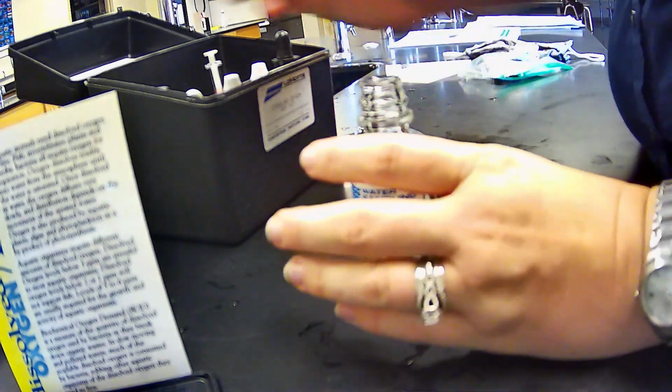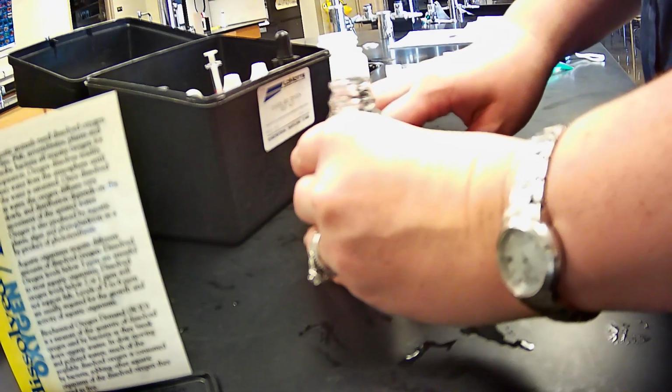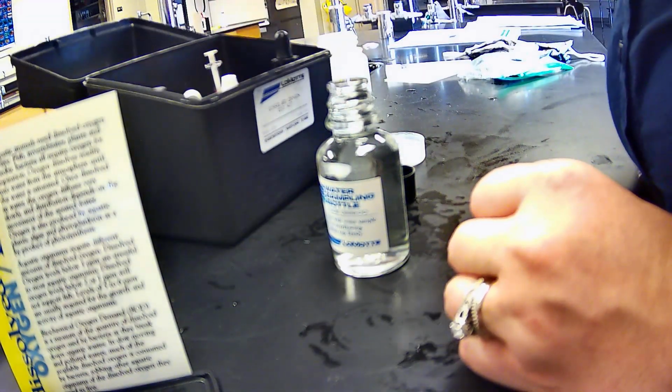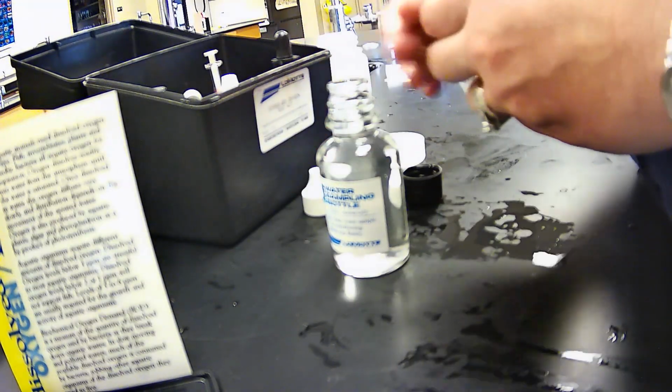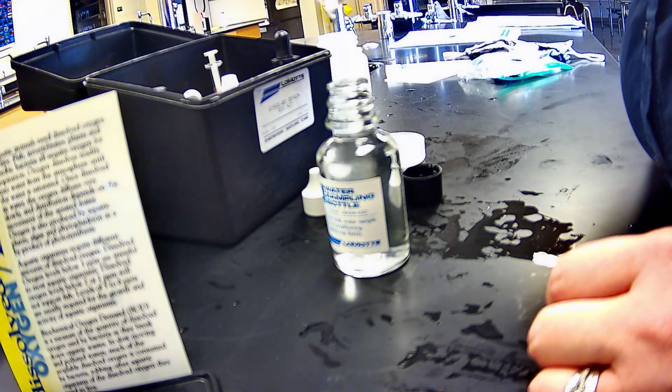So for the Winkler titration, okay, this should have been submerged completely in water. And like I said, I don't know how this will work, but we're going to take, okay, so where this is overflowing, and then we are going to take our manganese sulfate and put in 8 drops. So 1, 2, 3, 4, 5, 6, 7, 8.